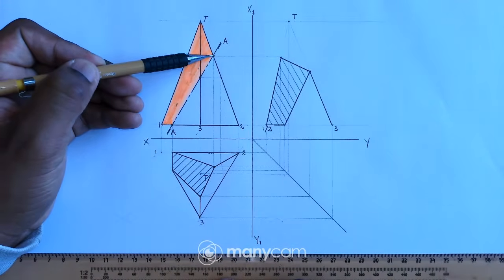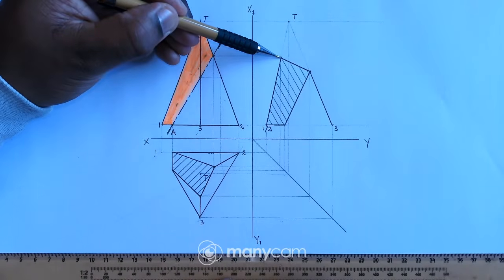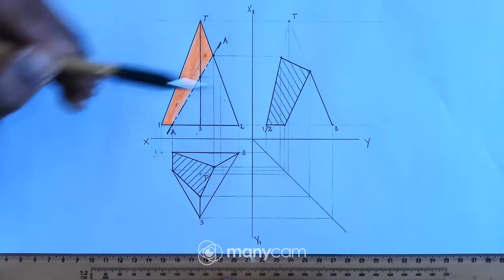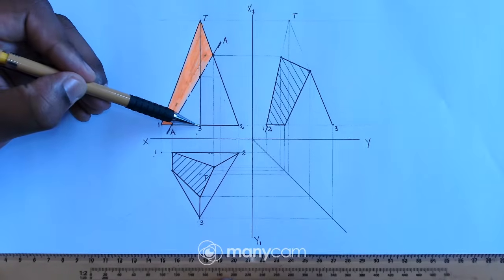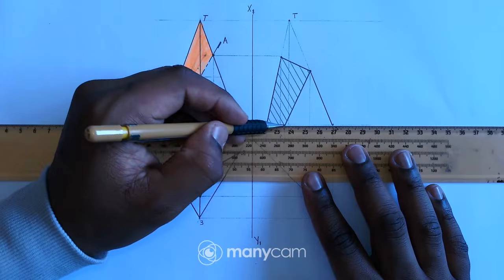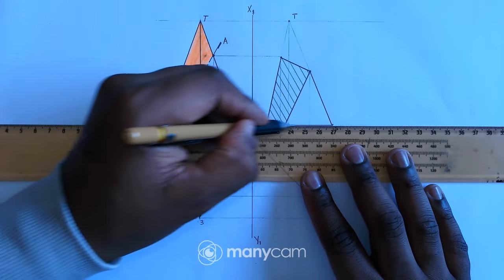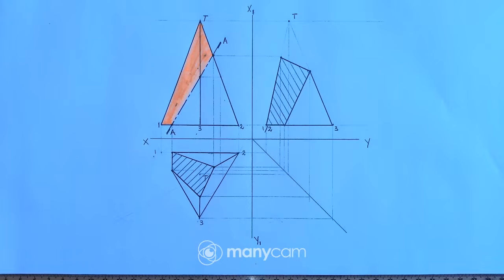and we also have that edge from 2 going up. It's from 2 going up to that point, right? And those are the only edges that we have, so I can also draw that in from the base just to complete the view. So this is our sectional left view.